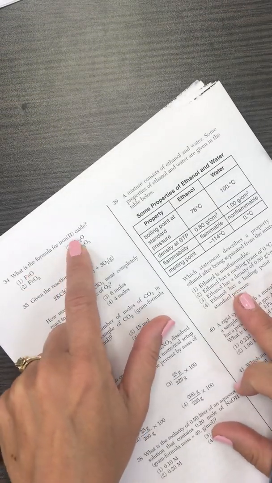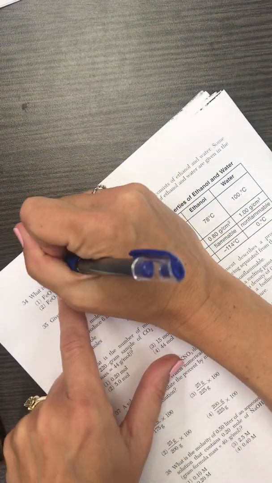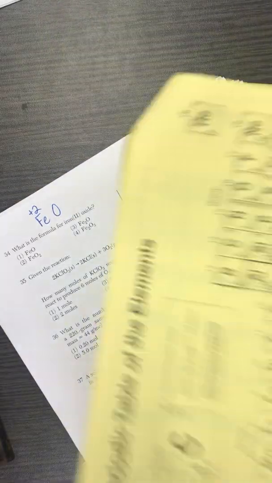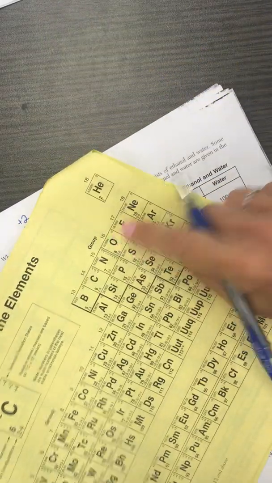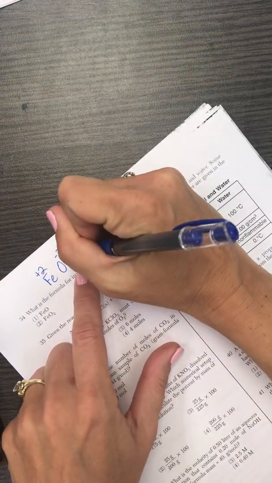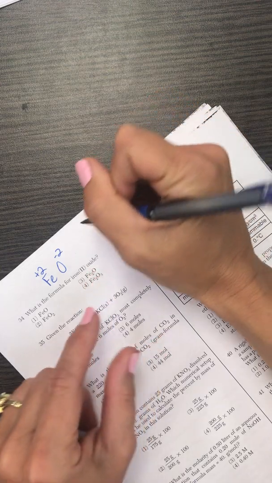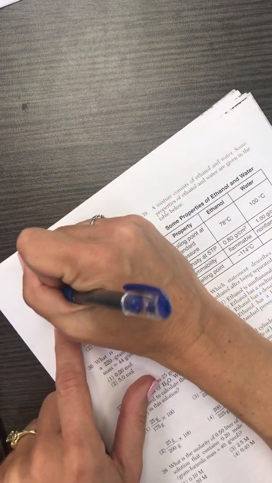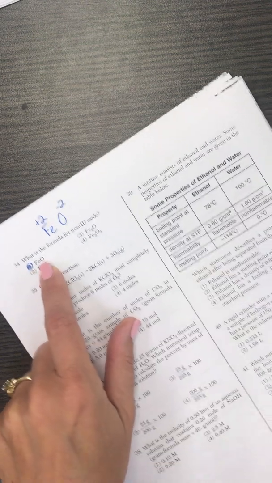What is the formula for iron 2 oxide? Iron 2 tells me to put a +2 on my iron. Oxygen, you can look it up if you're not sure. You look up the oxidation state in the top right corner. Oxygen is a -2. So when you crisscross, you get Fe2O2, but there's no reason to have a 2 and a 2. They cancel each other out. So you would have just FeO.